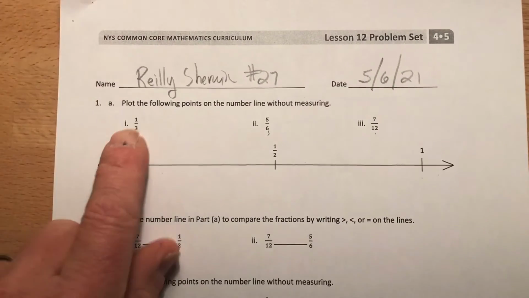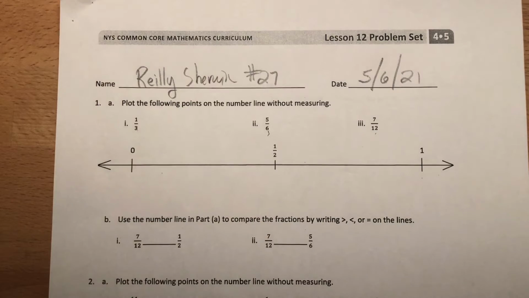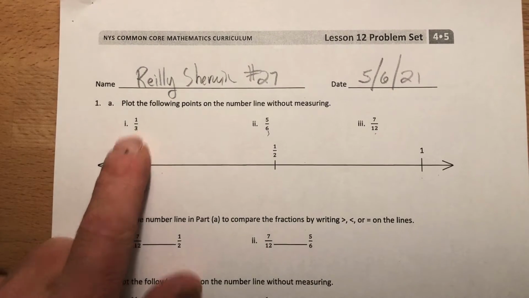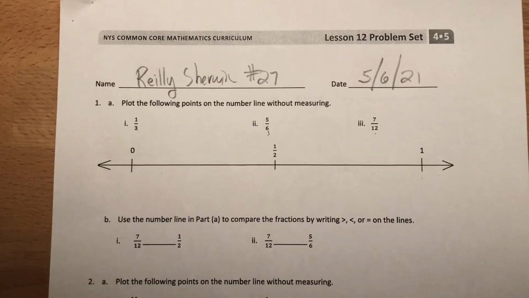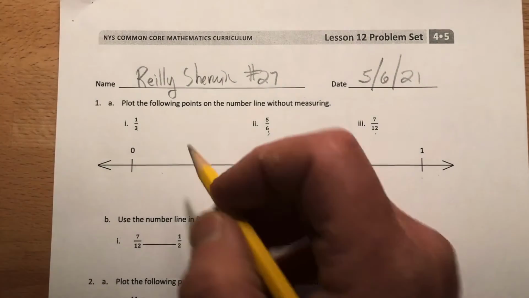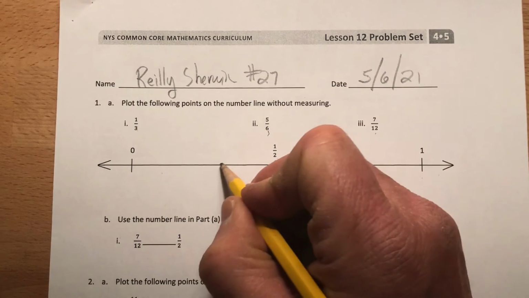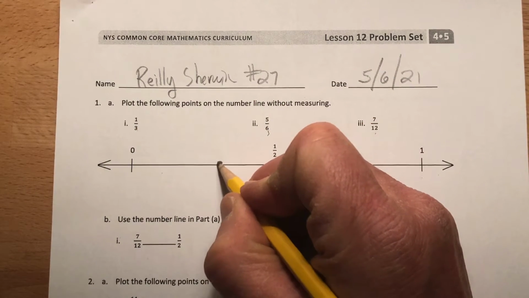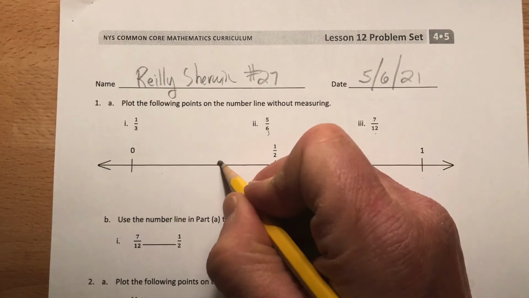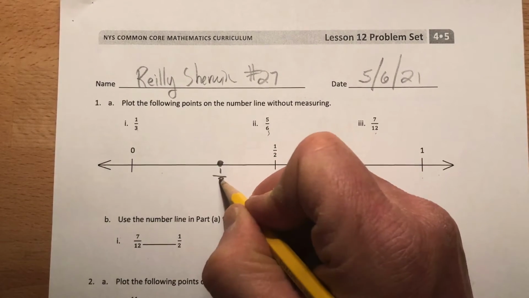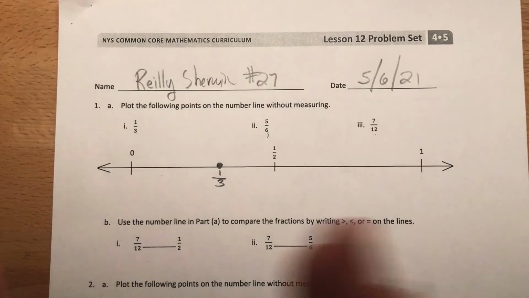So 3 is an odd number, right? So I know that there is no exactly half of 3. 2/3 would be more than a half, and 1/3 is less than a half. So my 1/3 would land somewhere around here, right? Around there somewhere, because that has to be less than a half.